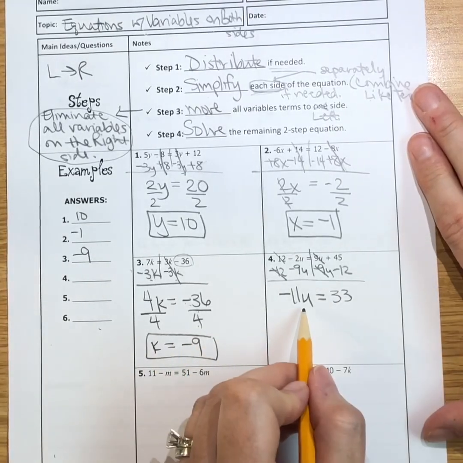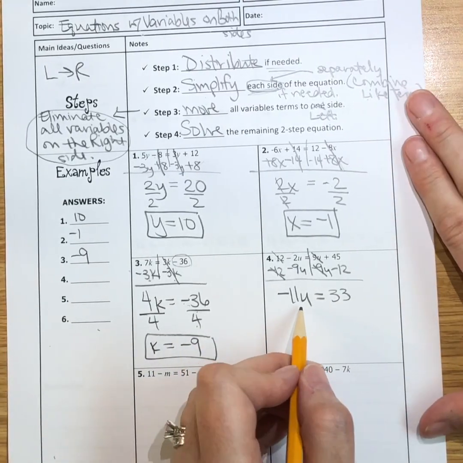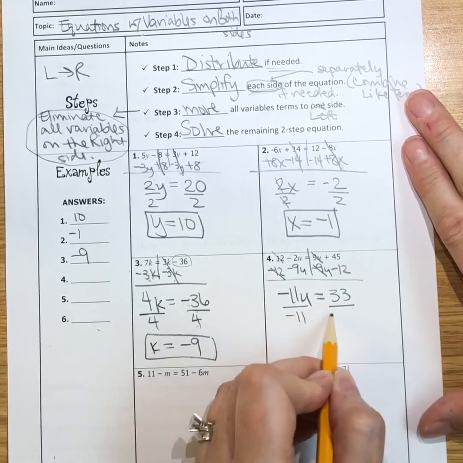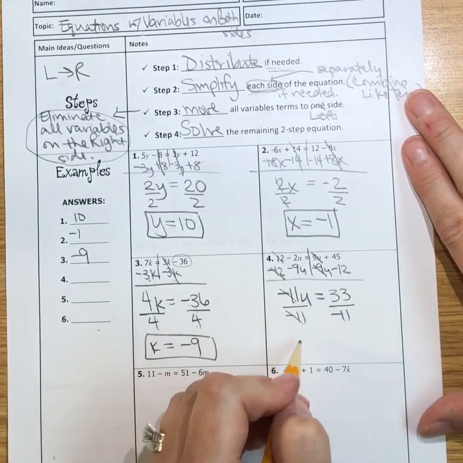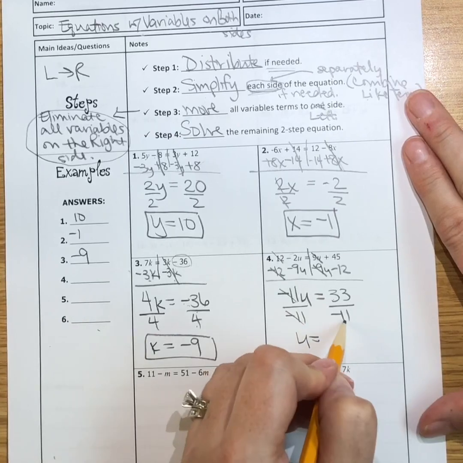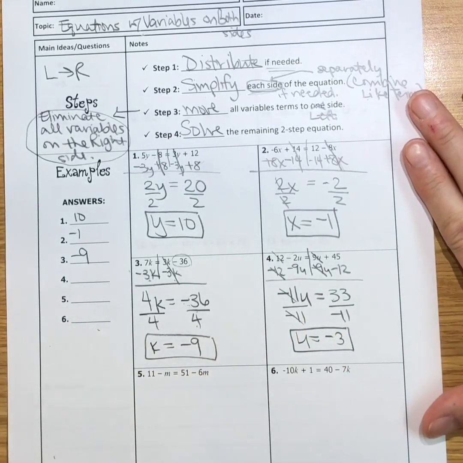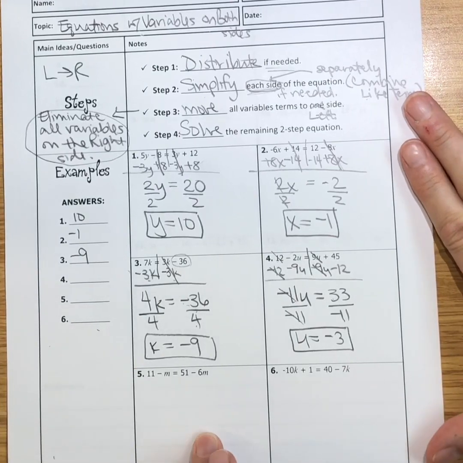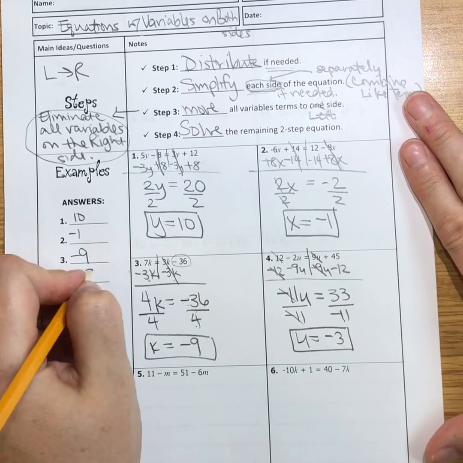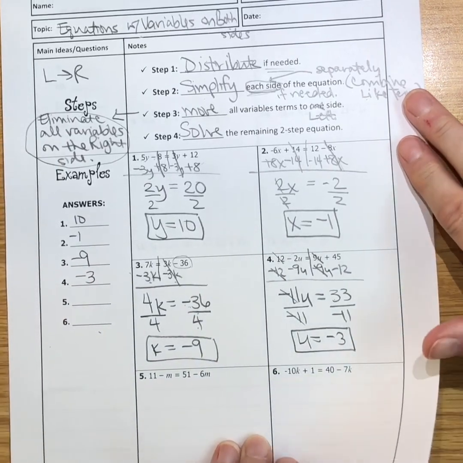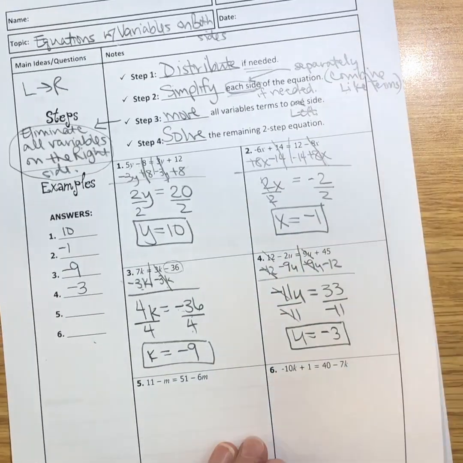Now I just have to divide by negative 11 so that I get a positive 1u, and then positive 33 divided by negative is a negative 3. Okay. Go ahead and pause this video and do 5 and 6 on your own. And then we'll go on and look at the next page.